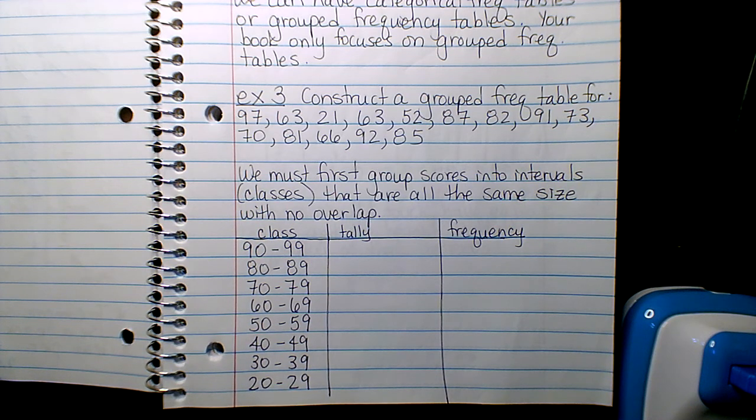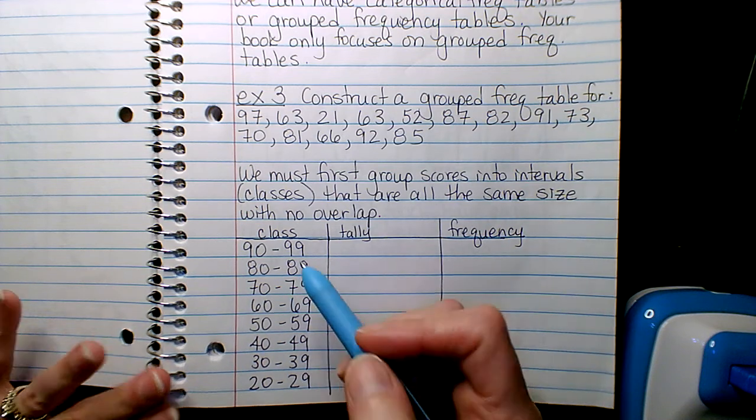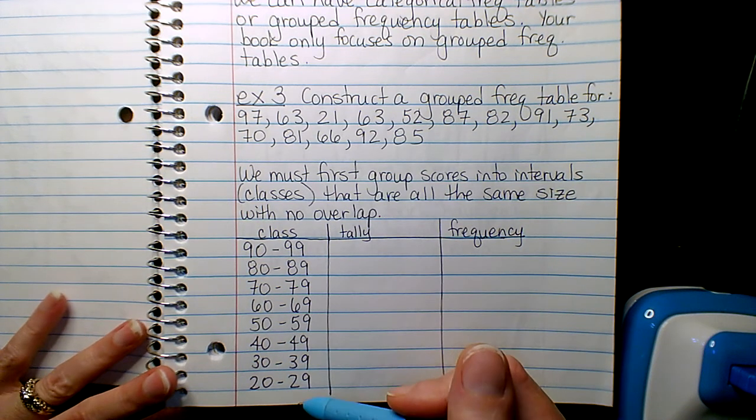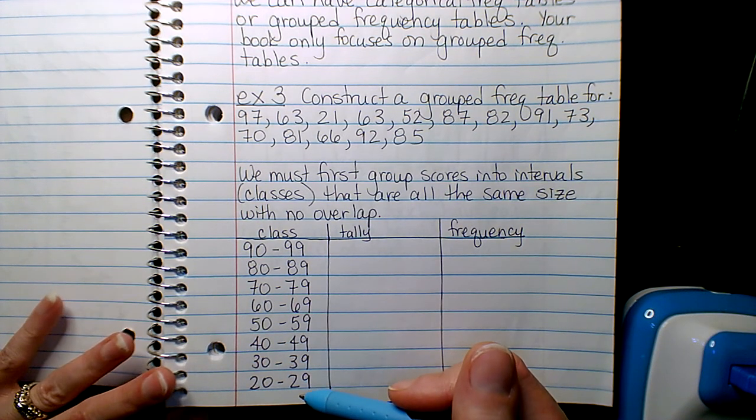Now, the number of intervals depends on the amount of data. Typically, we want anywhere between 7 to 10 intervals. Usually we don't want any fewer than 5. But you'll find conflicting information when it comes to this.